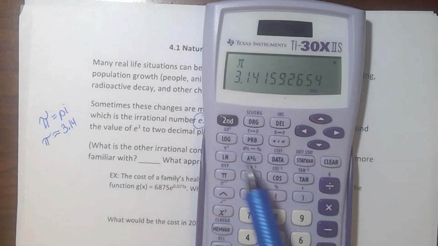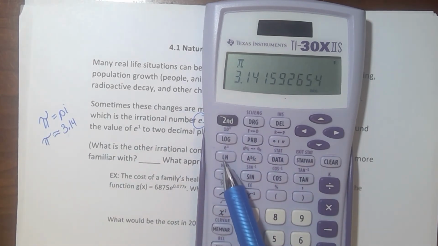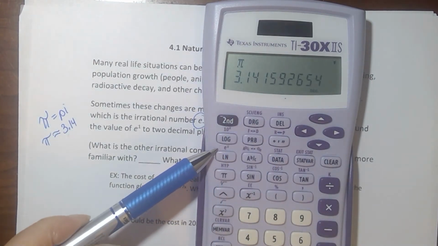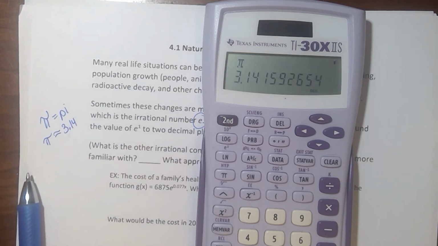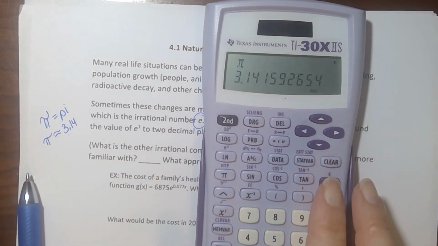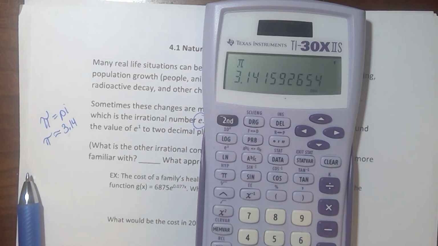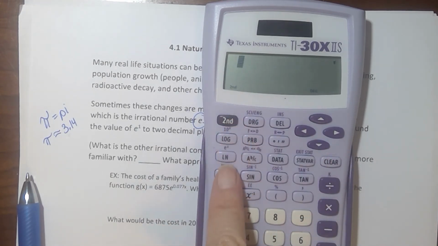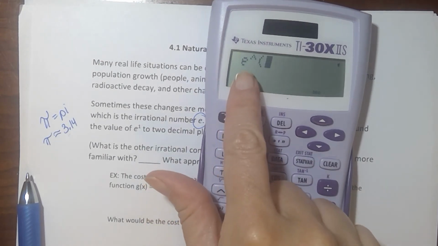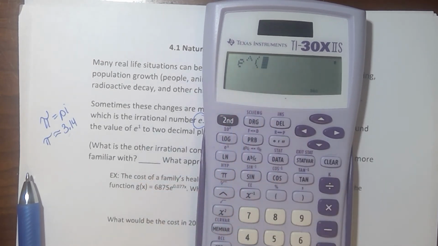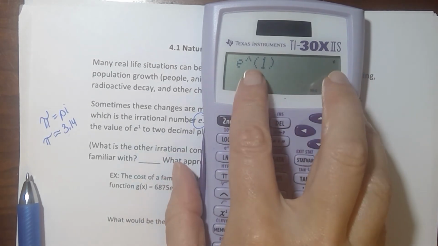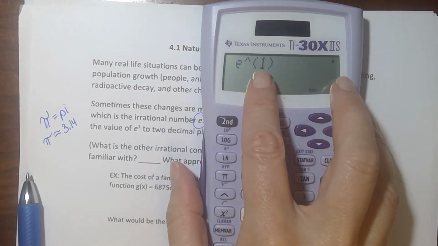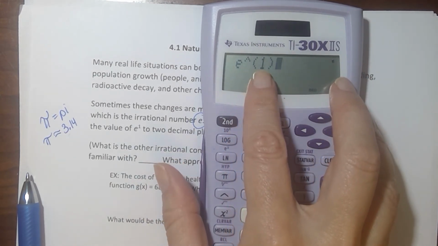It is right above natural log, ln. The second function of natural log is e to the x. So I want you, on your calculator, to do e to the first power. I'm just going to do second function natural log. That brings up e to the exponent, and I'm going to plug in a 1 there, because anything to the first power is itself.